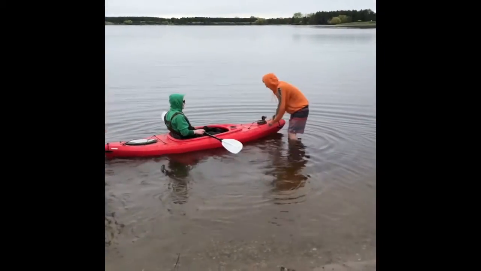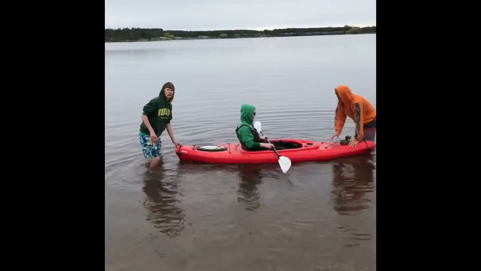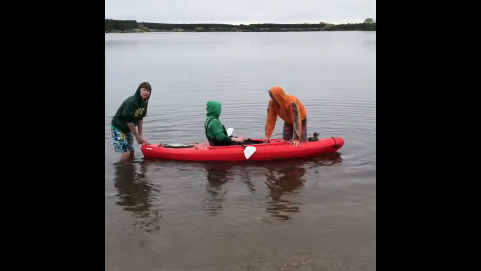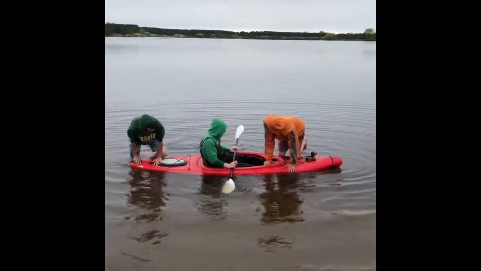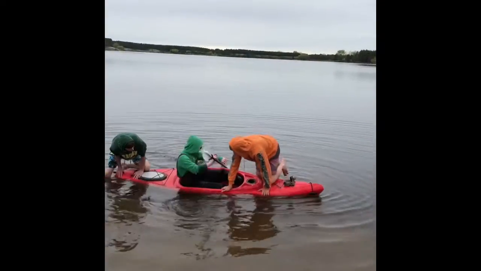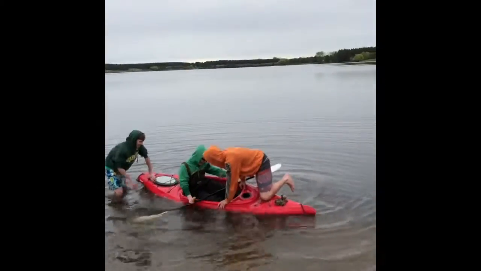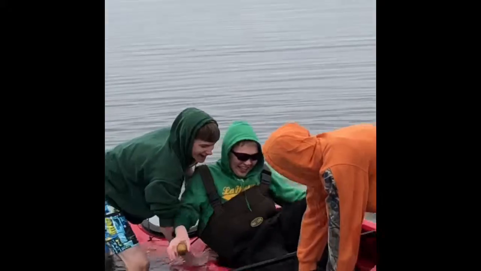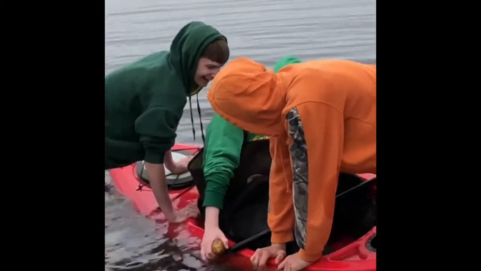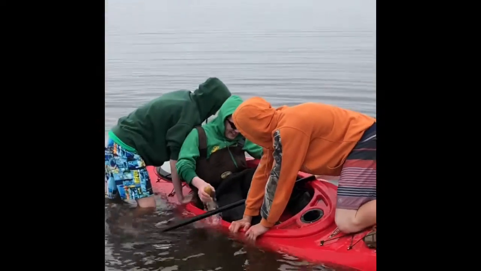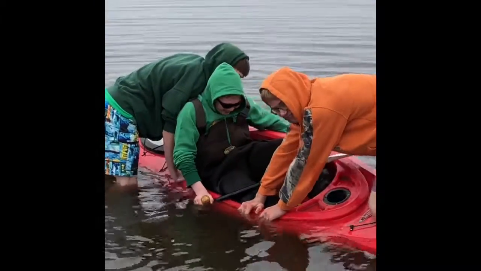This is a kayak. It has less density than water, causing it to float. Now, when you add water to the kayak, it adds density to the kayak, making it more dense than the water.